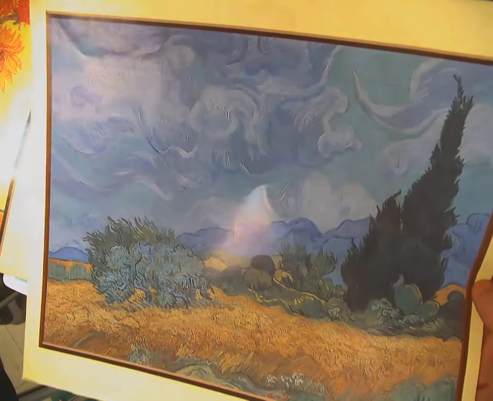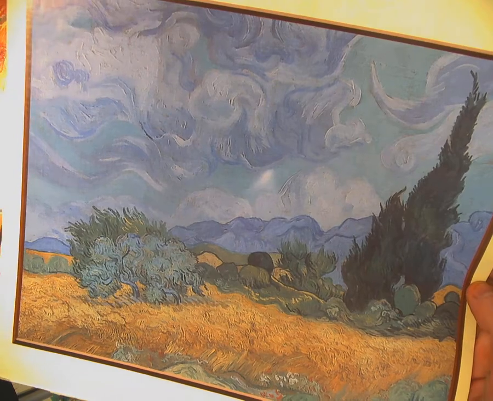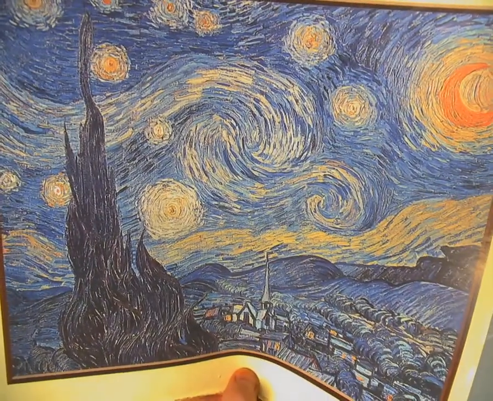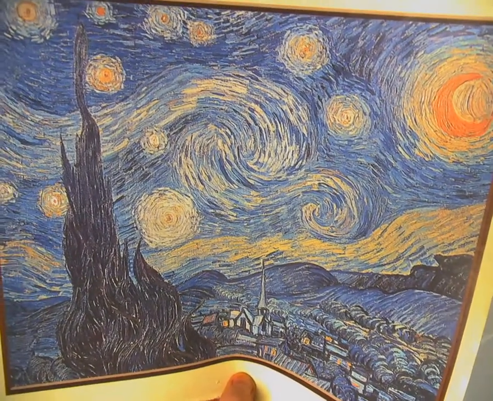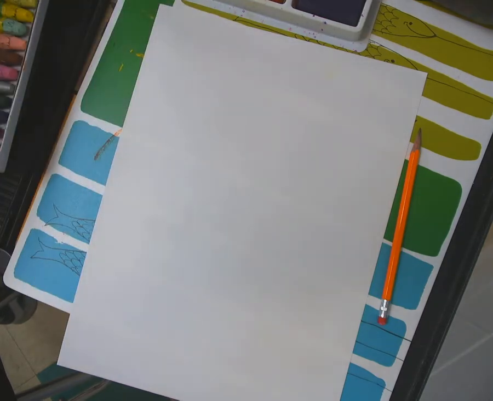So here's a daytime landscape. So an outside scene. And then here's a nighttime landscape. Starry, starry night. Amazing and very famous too. So we're going to use the style of Vincent Van Gogh to create a still life drawing here.